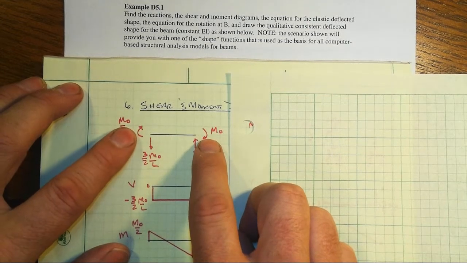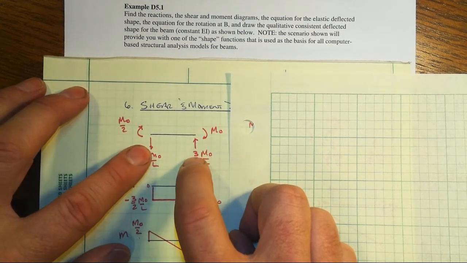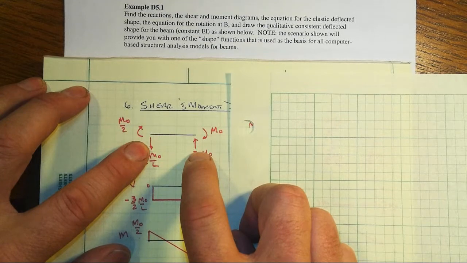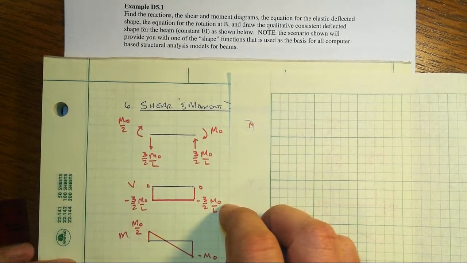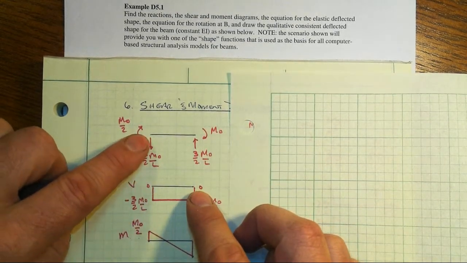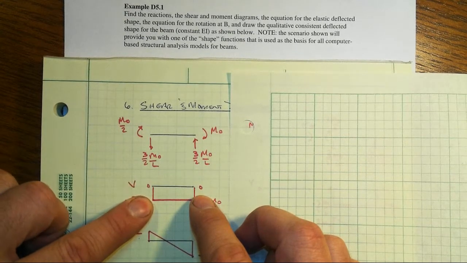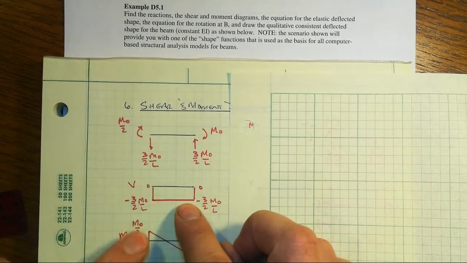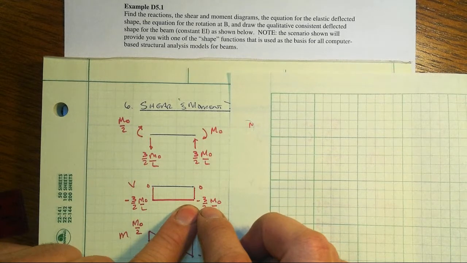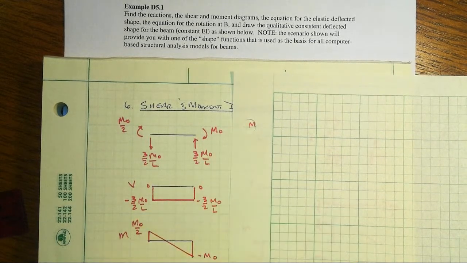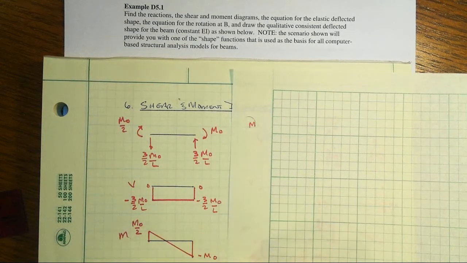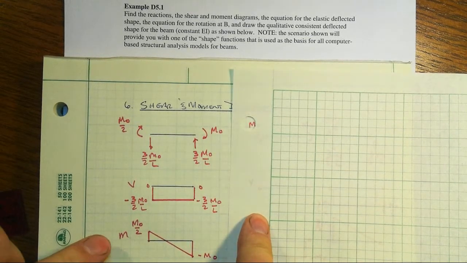Both of those moments are going in the same direction and equilibrated by a force couple going in the opposite direction of those two, from which we can draw the shear diagram following downwards here, the direction of the concentrated force coming over. There's no distributed load, so constant here, then closing off, going back up. Right, so there's your shear diagram at the final, what we call the composite of all that. And then draw the moment diagram.